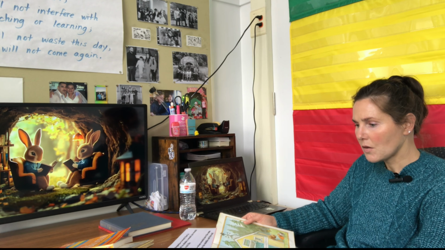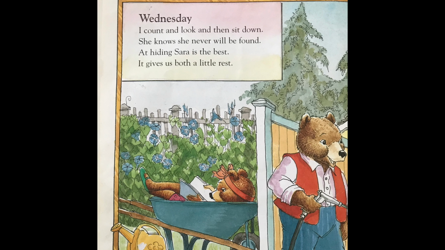Let's take a look at another page. This page says Wednesday. I count and look and then sit down. She knows she will never be found. At hiding, Sarah is the best. It gives us both a little rest.